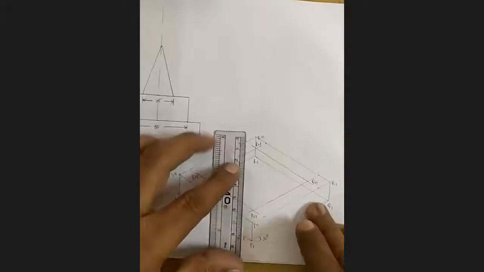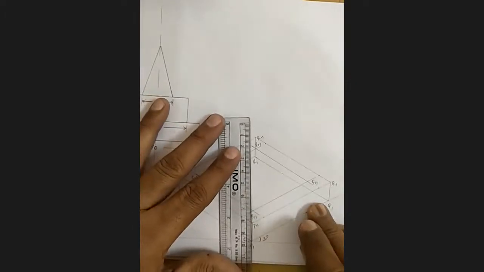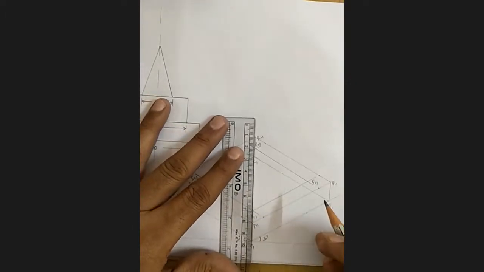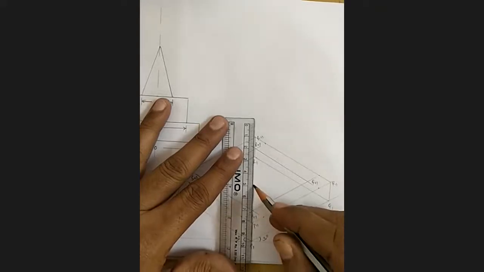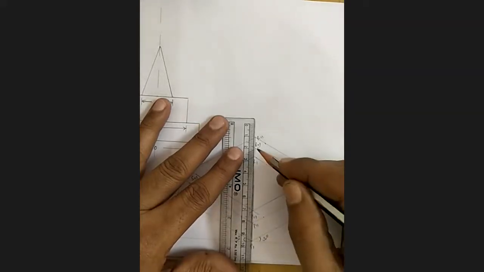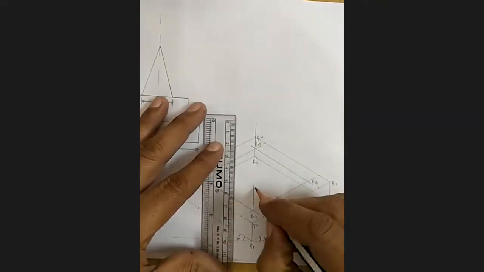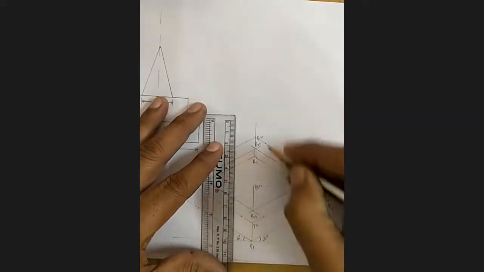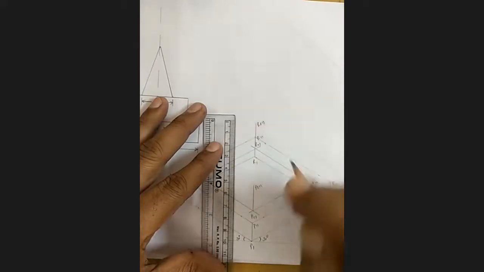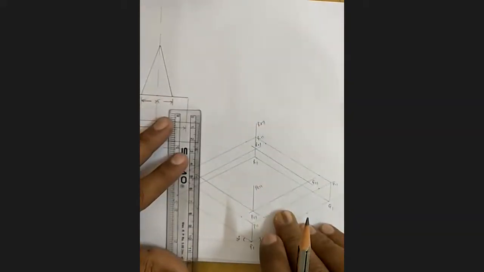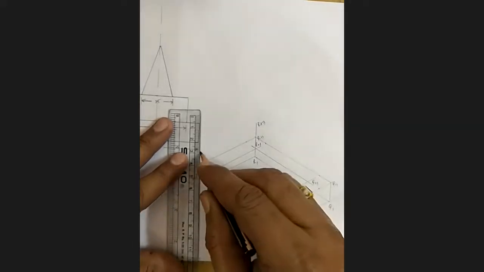Take a height of 20 from here. From here, 20. So if it is P01, P011, R011, take a height of 20. See that.